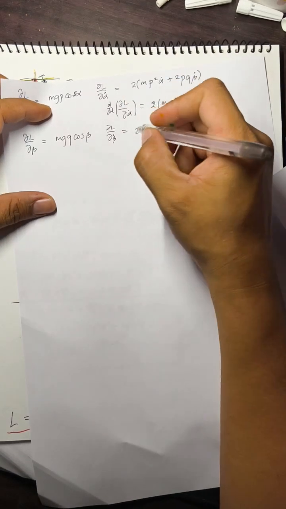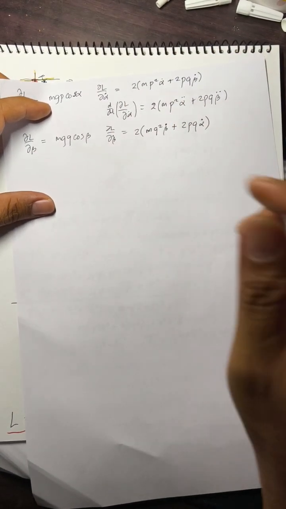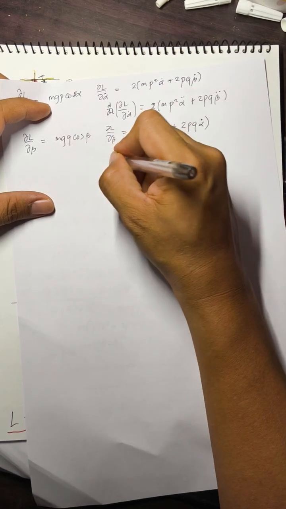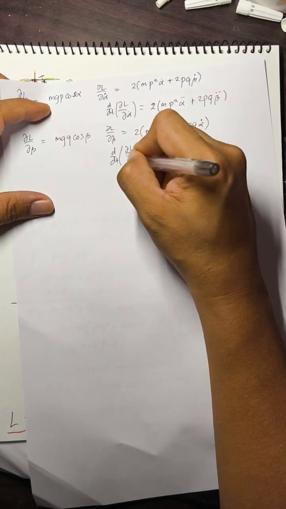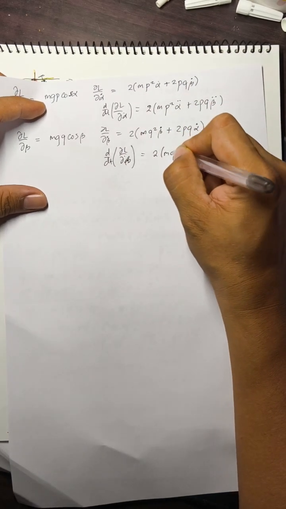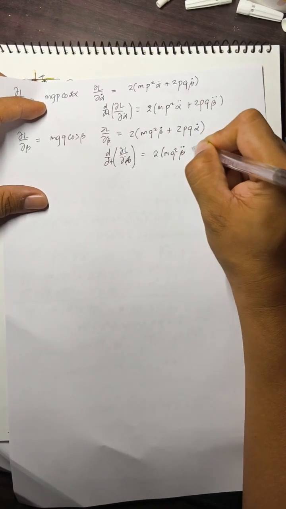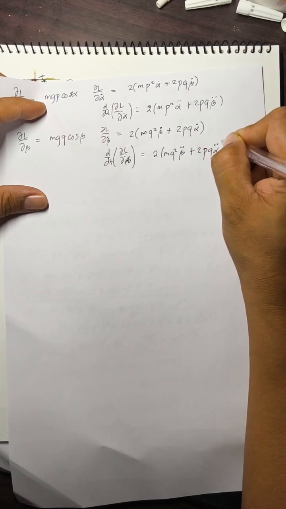Okay, and we have here d over dt of partial L over partial beta dot, that would give us 2 times mq squared beta double dot plus 2pq alpha double dot.